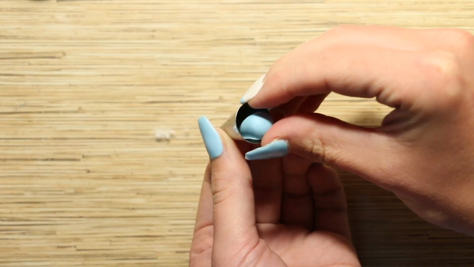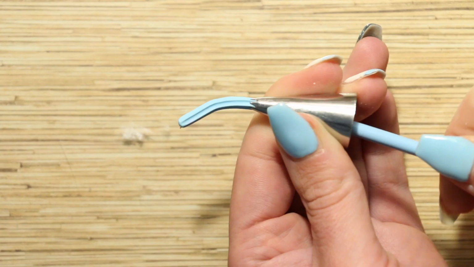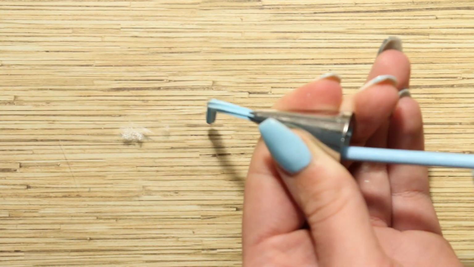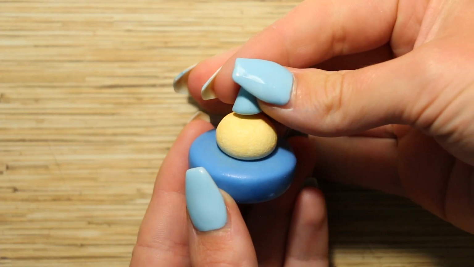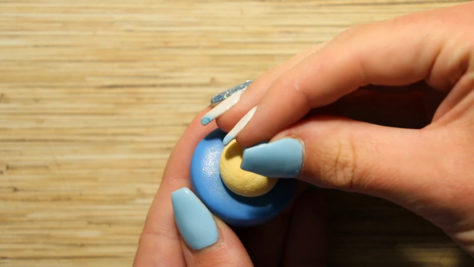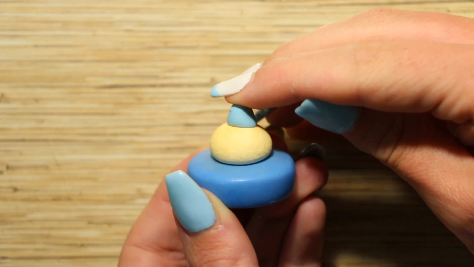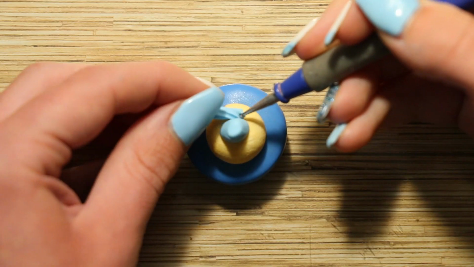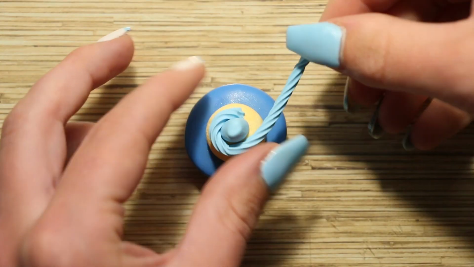I coated the clay with some cornstarch so that it wouldn't stick to the sides of my piping tip, and then I just pushed the clay through until I had enough. Before adding it to the top of my cupcake, I added a little cone, which kind of looks like a party hat, and this is going to make it much easier for me to shape the frosting into a nice peak and also give it some structure inside as well.